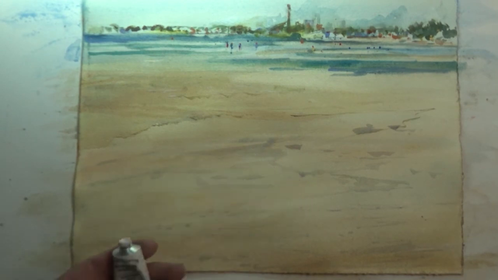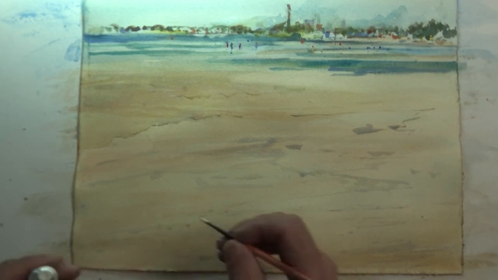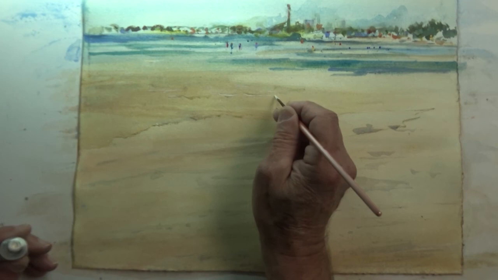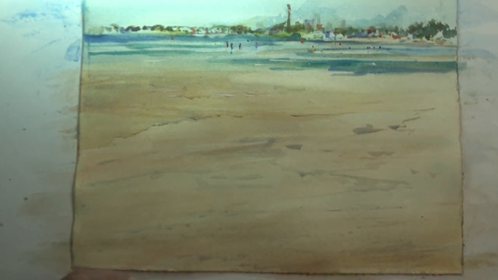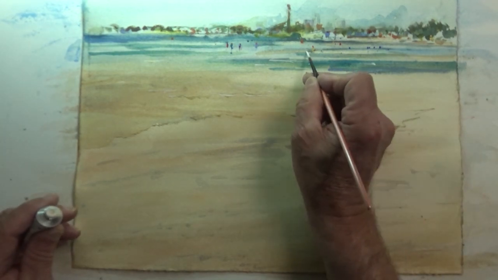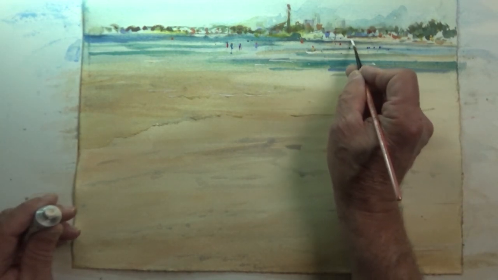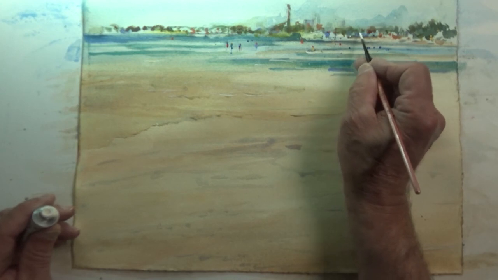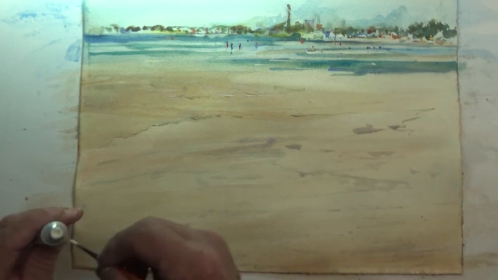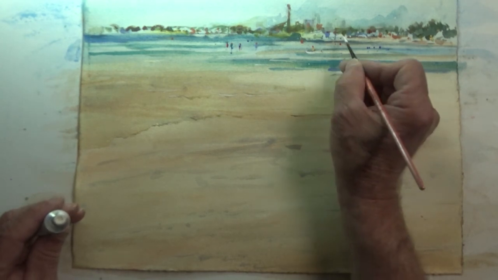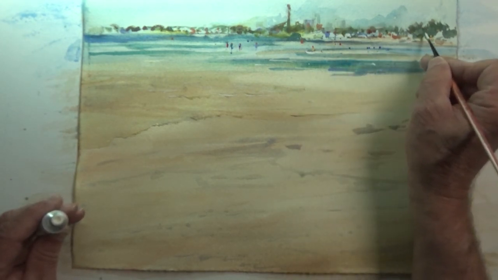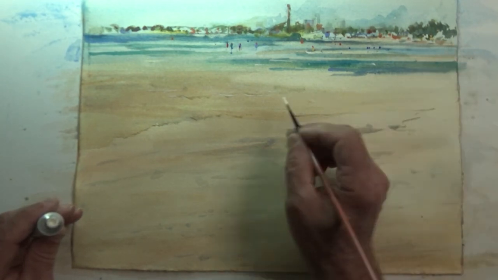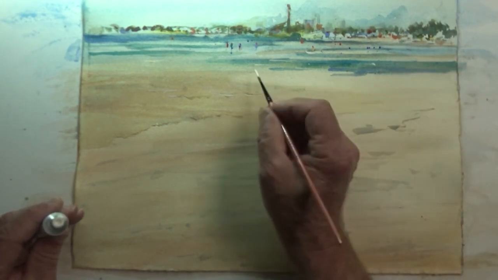This is permanent white, a designer color. Gouache. And I'm just finding ways to put some of this back. Create little white areas back here. Perfectly legitimate, except in terms of painting watercolors.